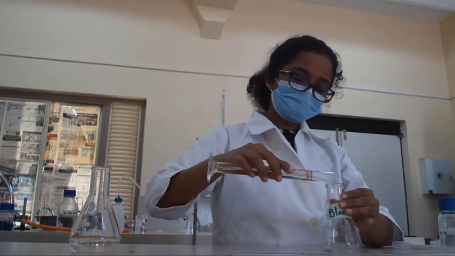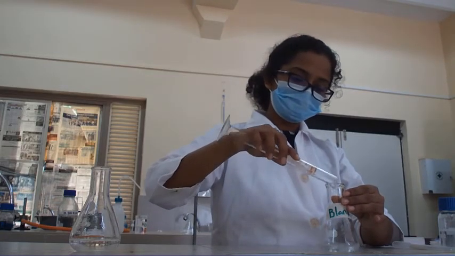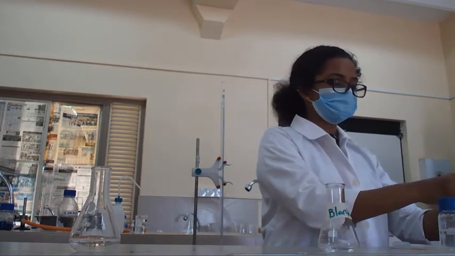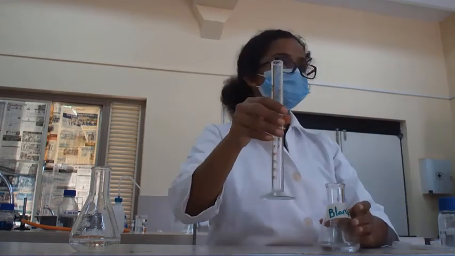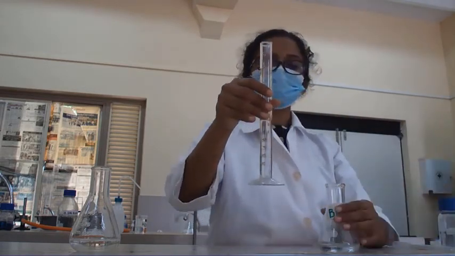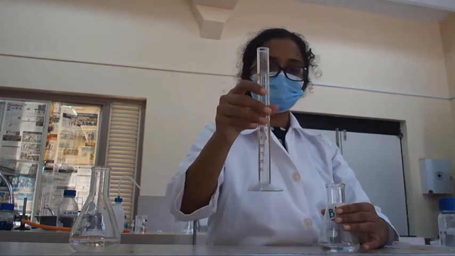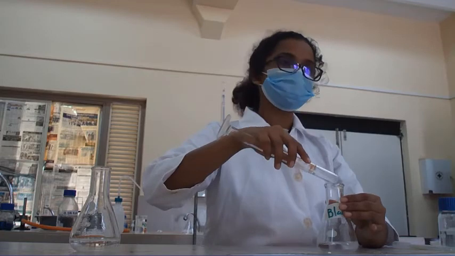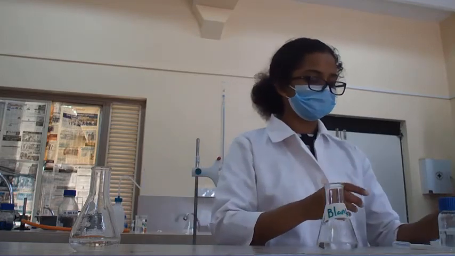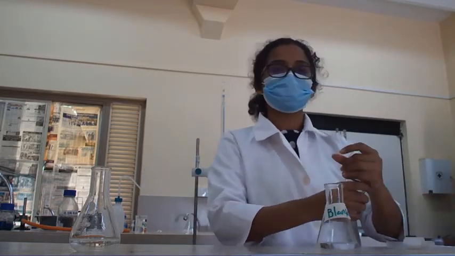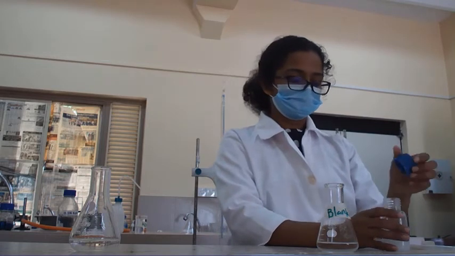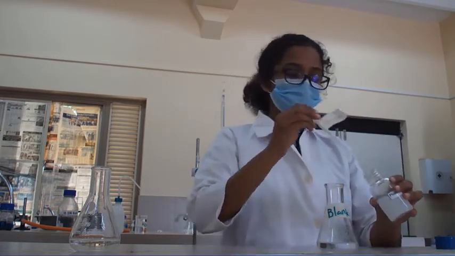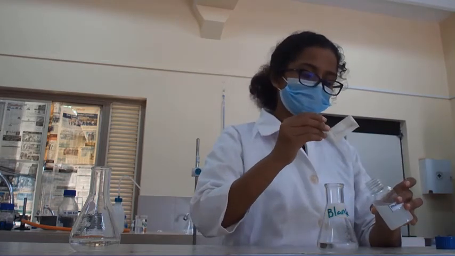Now I'm going to add it into this conical flask. Then I have measured 12.5 milliliters of ether, and we are going to add it into the same conical flask. Also, I am going to add a few drops of phenolphthalein.